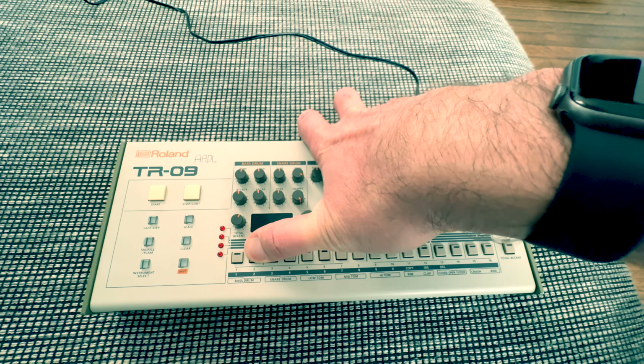And we have a shift button here, which means you see sometimes we have different modes here. So you would actually hold that shift button to get to some of these modes. And to my understanding, you can program 4 different tracks in here.